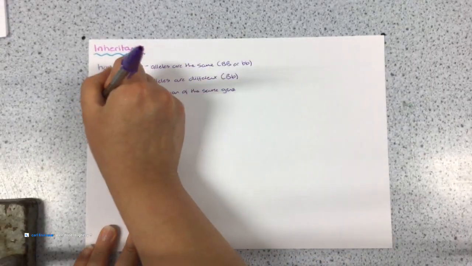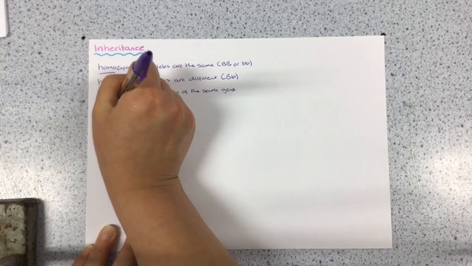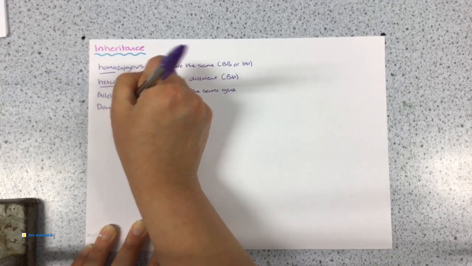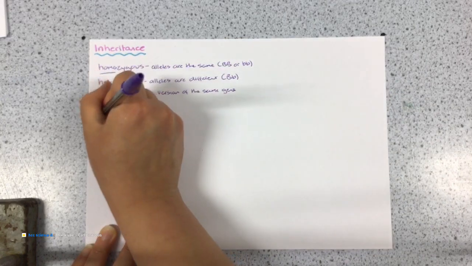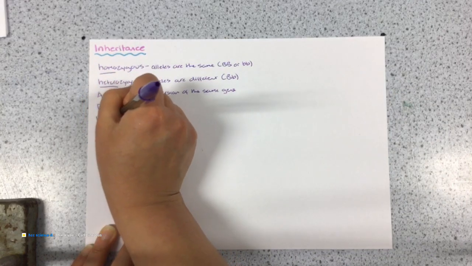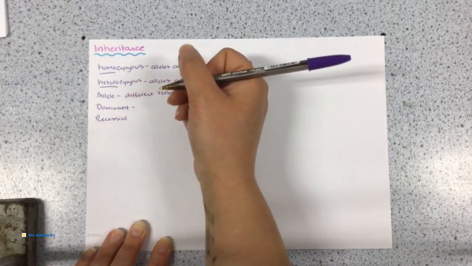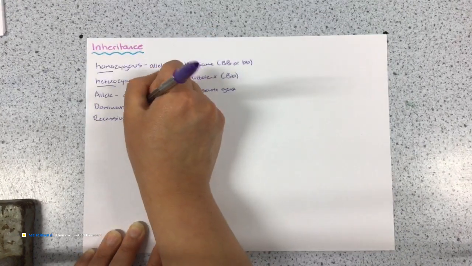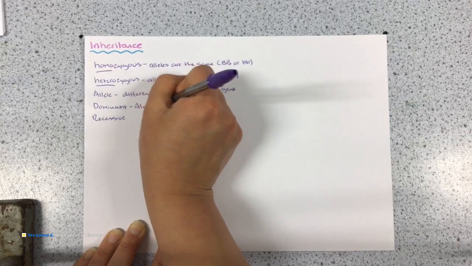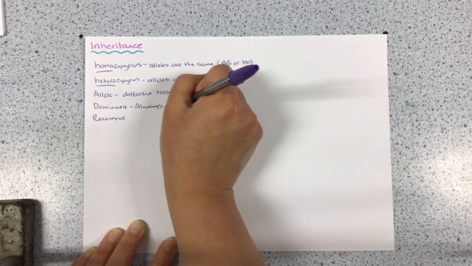So we could have a dominant allele, or we could have a recessive allele. With a dominant allele, the characteristic or phenotype is always shown. So a dominant allele is always expressed.